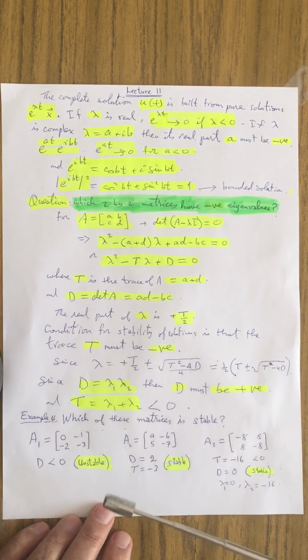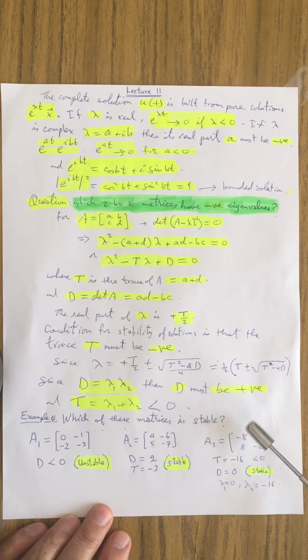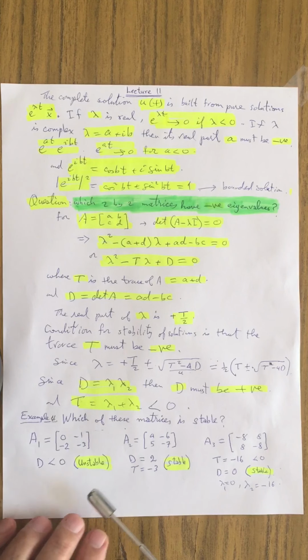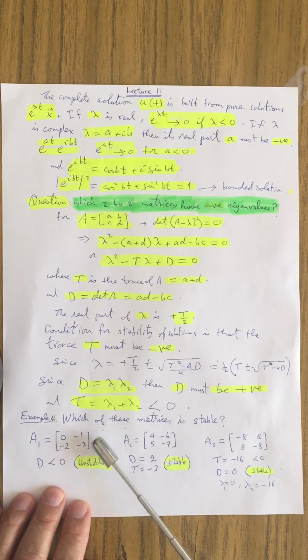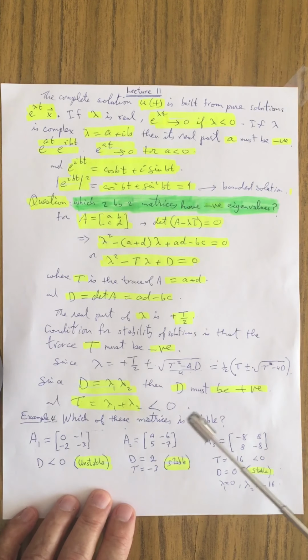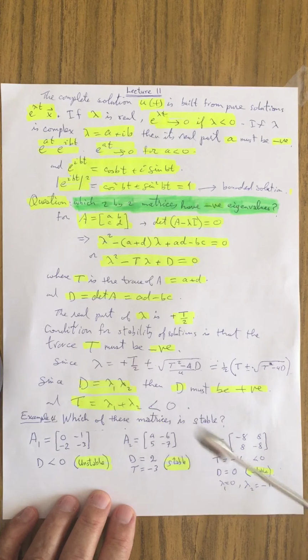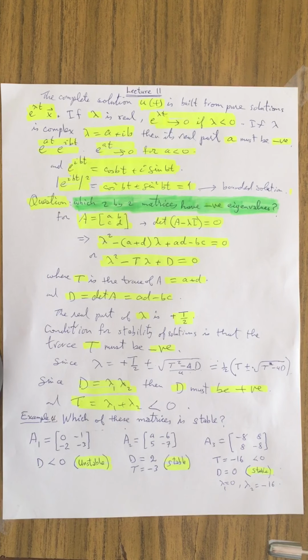Here's an example. Which of these matrices is stable? The first one has determinant less than 0, it's minus 2, so it is unstable, it does not satisfy the condition that D must be positive.